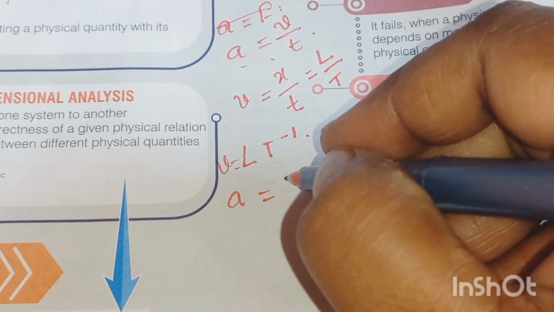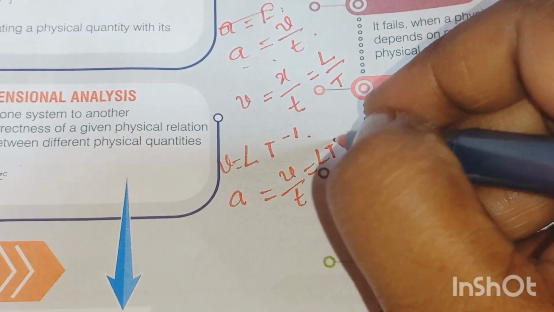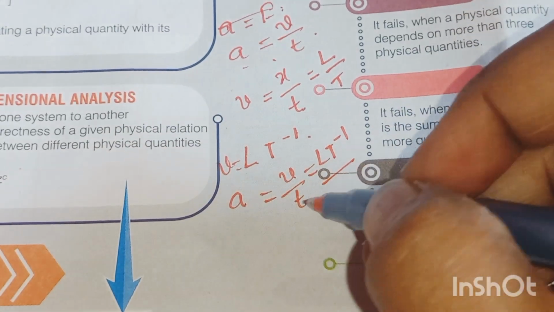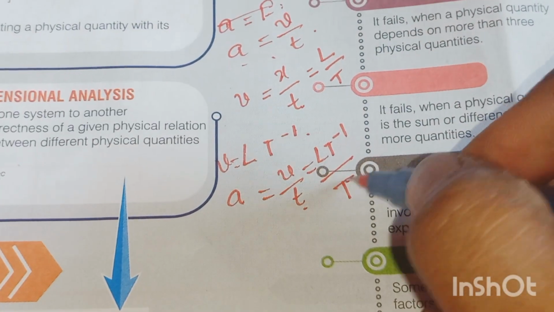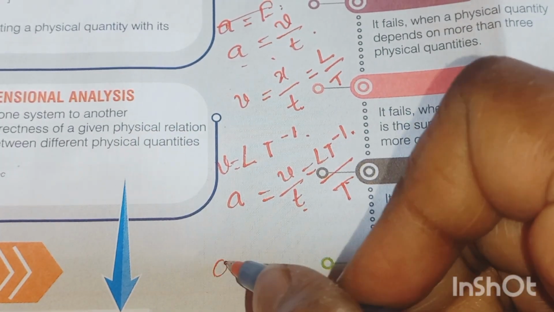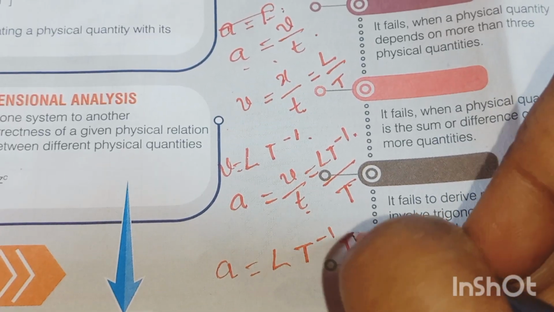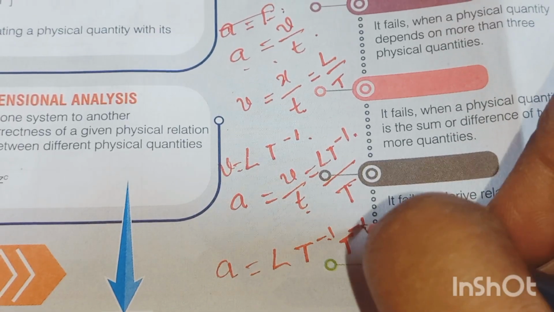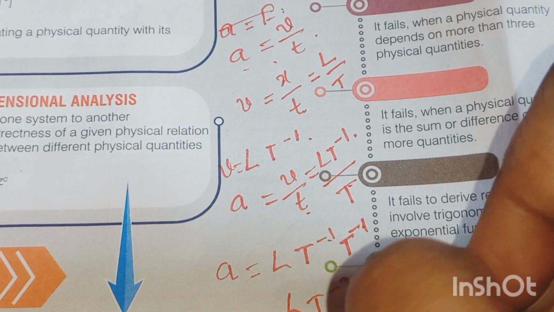A is equal to V by T. So L T raised to minus 1 upon T, capital T. So this T goes up. So it will be A is equal to L T raised to minus 1 into minus 1. So minus 1 is added. So that is L T raised to minus 2.